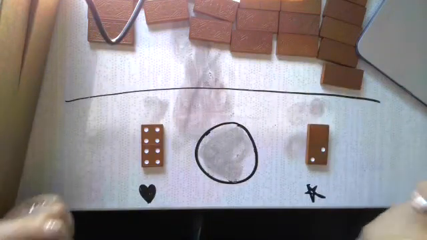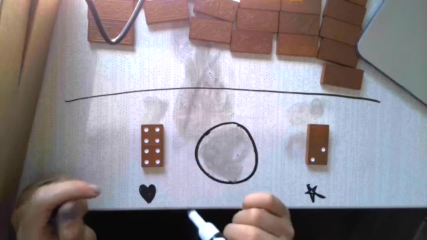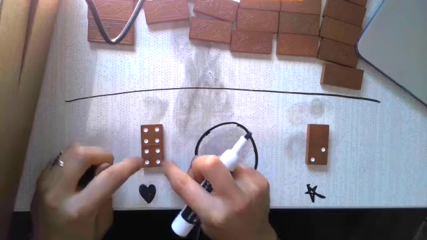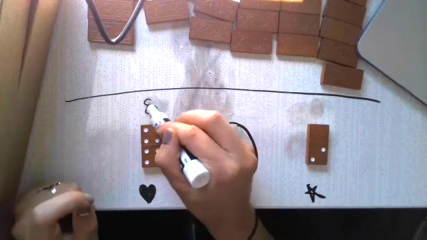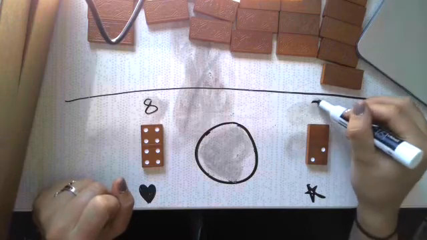If you needed to, start with one side. Say 4, 5, 6, 7, 8. Or look, you can count in twos. 2, 4, 6, 8. How many does this domino have? How many dots? Just 2.